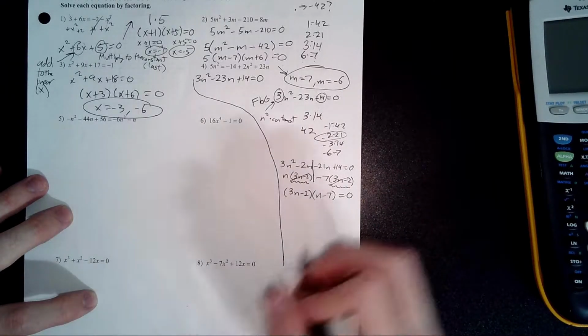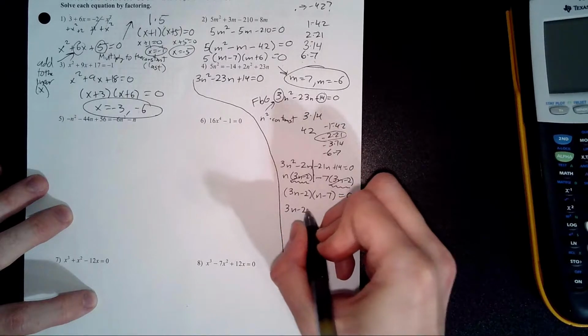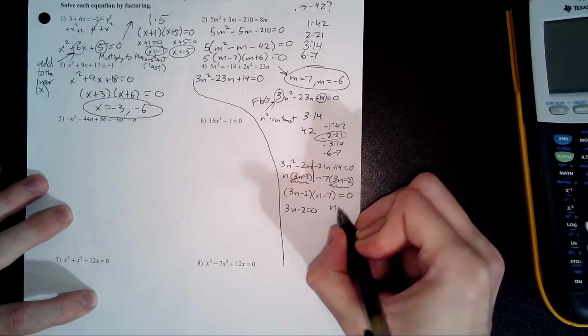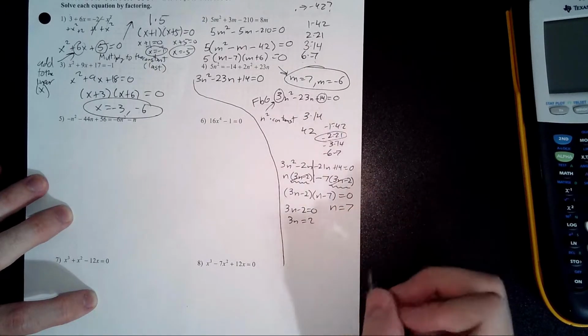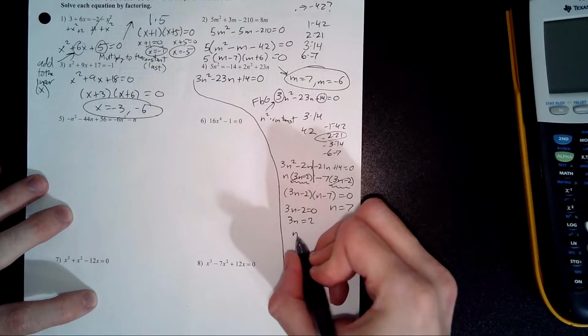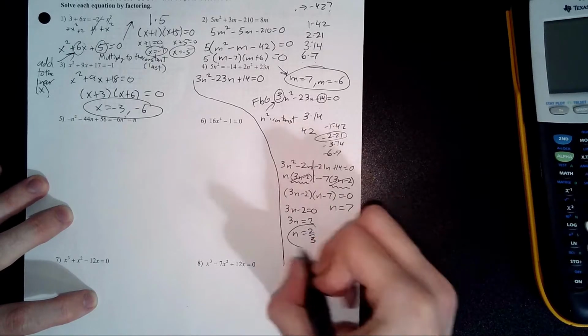And now it's just like all those other questions. We set 3n minus 2 equal to 0. This one probably is obviously n equals 7. But 3n equals 2. We added 2 to both sides. Divide both sides by 3. n equals 2/3. Both of our answers.